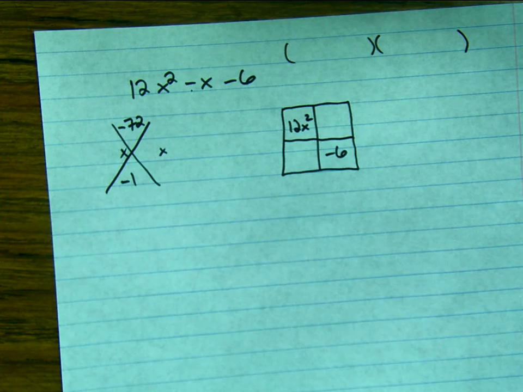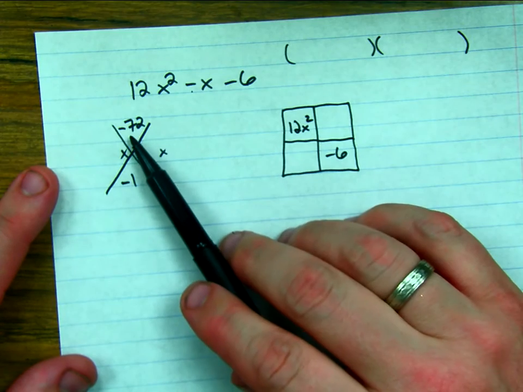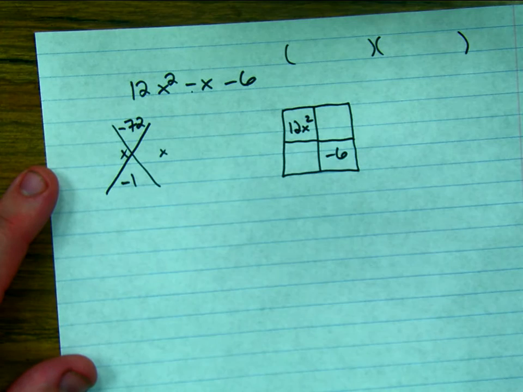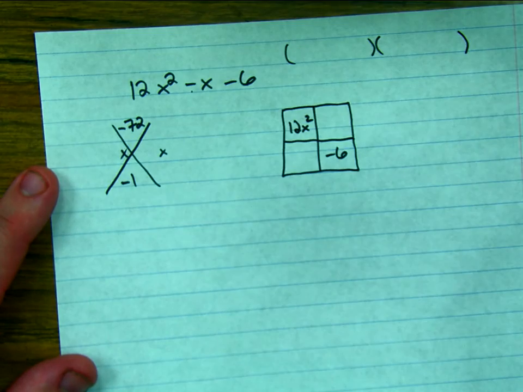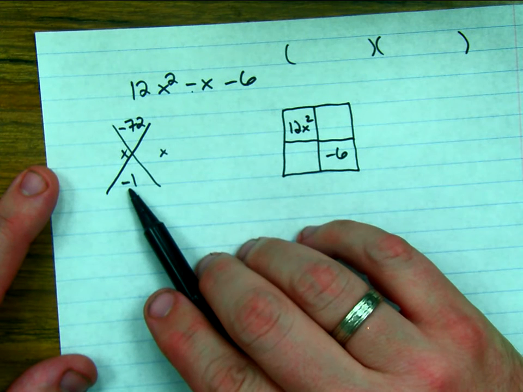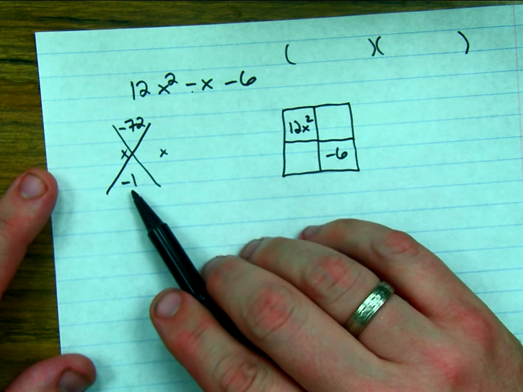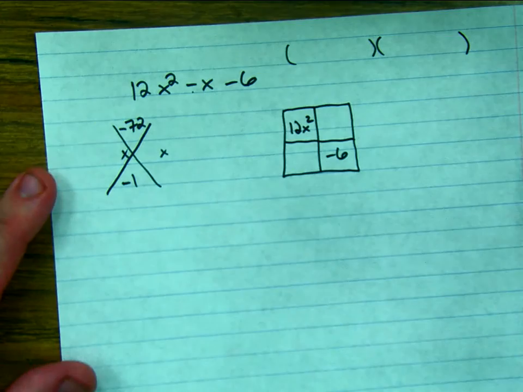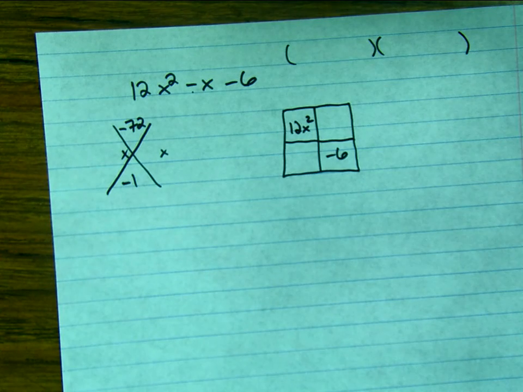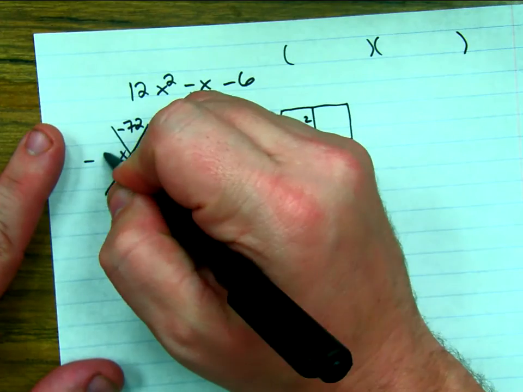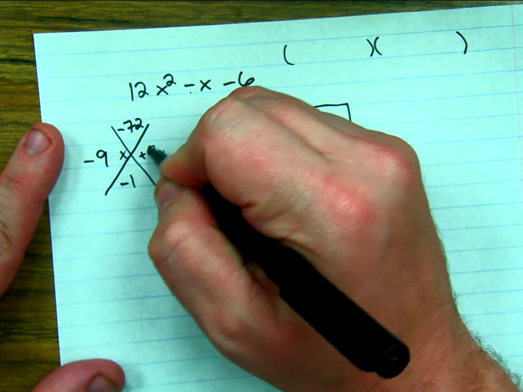Alright, we just have to come up with two numbers that multiply to negative 72 and add up to negative 1. Obviously, those numbers have to be 1 apart if they add up to negative 1, and the bigger one has to be negative. Well, if we want numbers that are closest together, 8 and 9 make 72. The 9 has to be the negative one. Negative 9, positive 8.